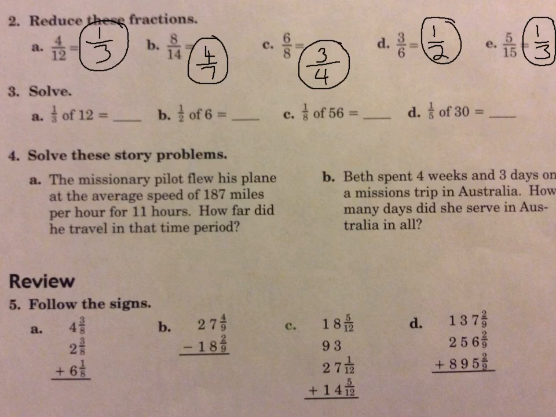For number 3, they're asking us, for example, letter A, 1/3 of 12. What they're saying is 12 divided by 3 will give us the answer. So 1/3 of 12 is 12 divided by 3. 12 divided by 3 is 4.